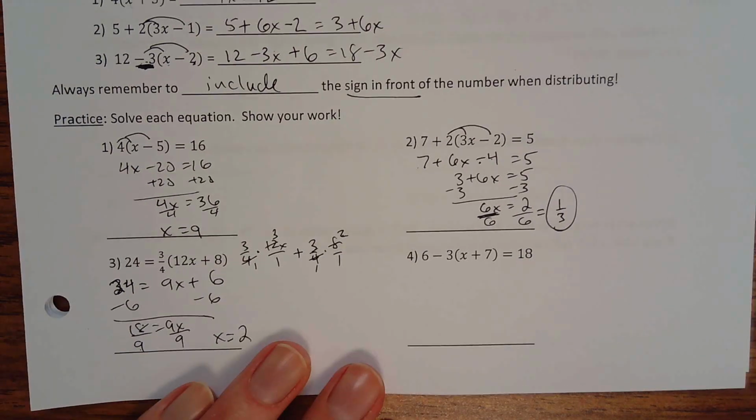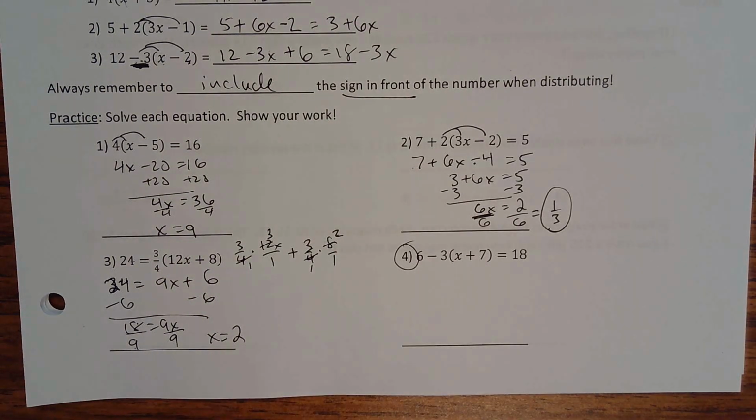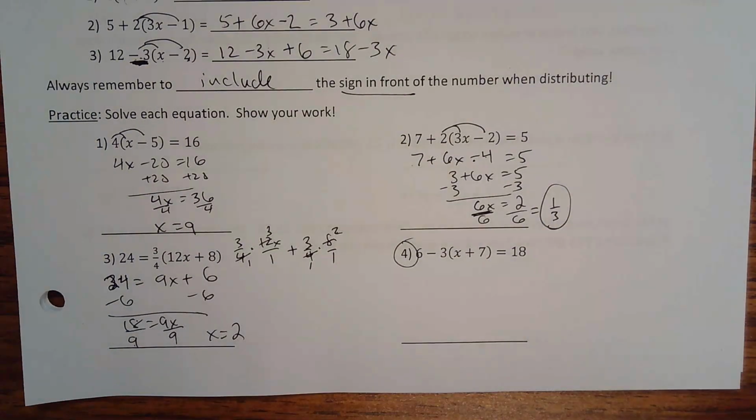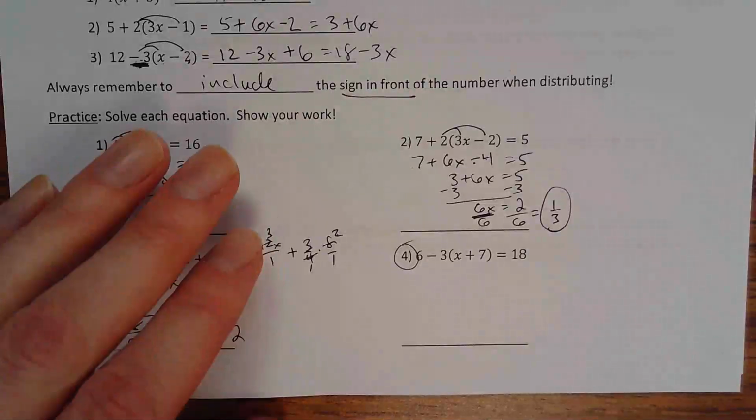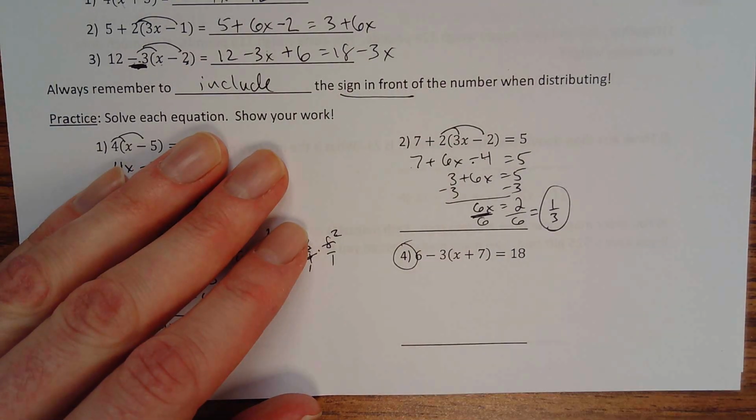Okay. I'm going to have you try number 4. I'm going to circle that. Make sure you have that done. Okay. These are not completed notes unless you try that on your own. And when I check your notes, I'll check that with you. So try, maybe pause the video and try that one right now.